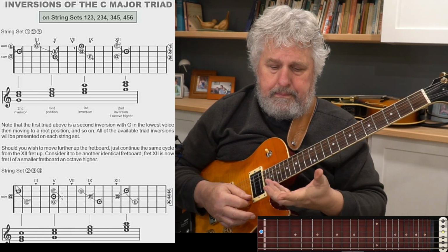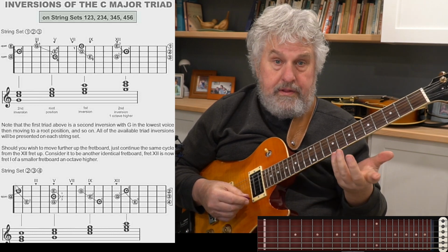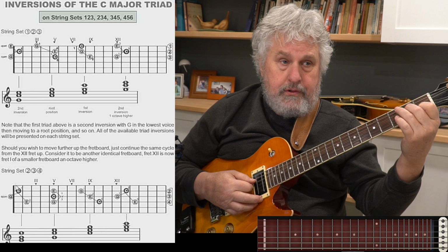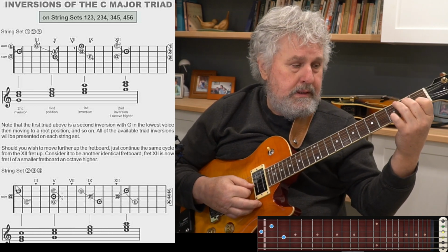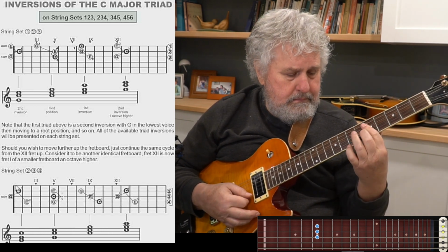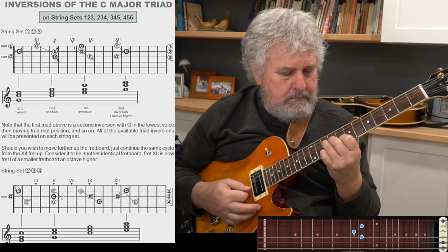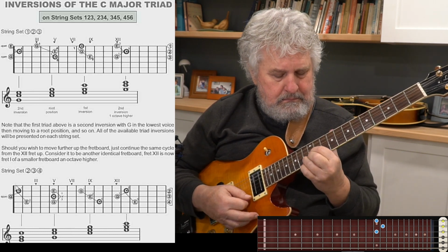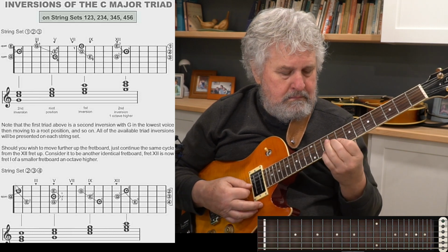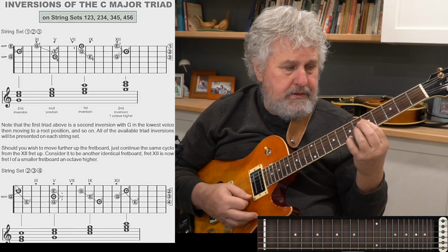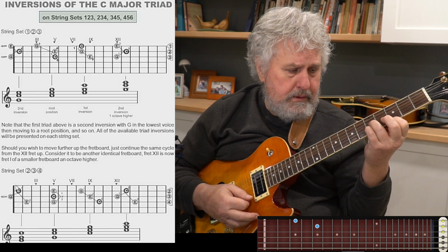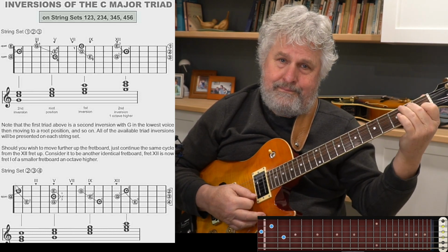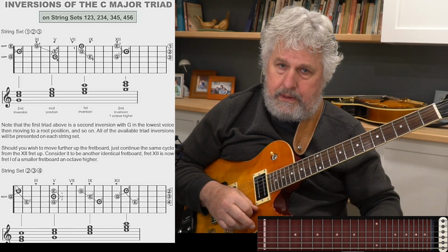Now you can mix up the pathways with the string lateral scales as well. First and second string lateral scales. There's lots of different ways you can go. You get the idea, right?